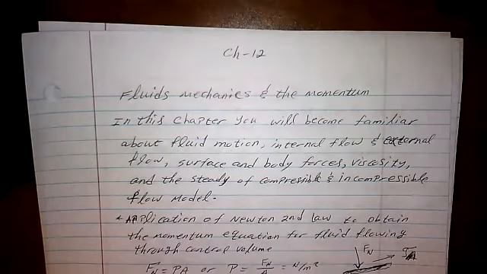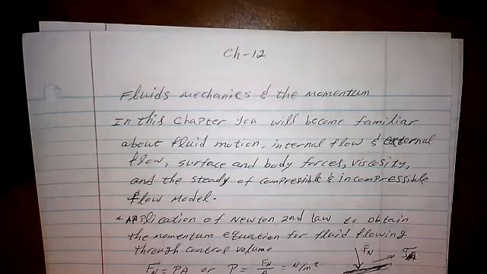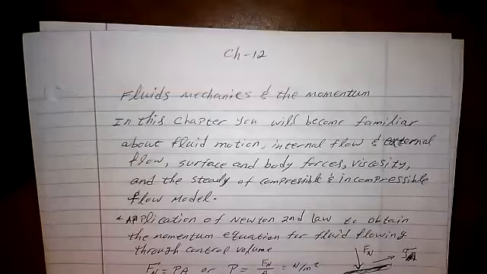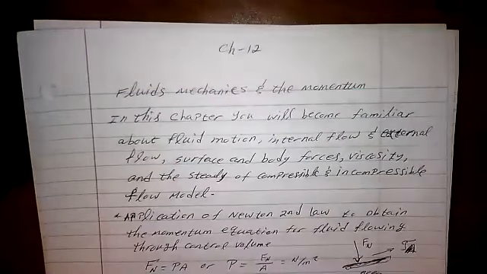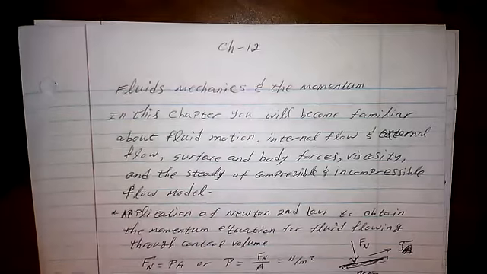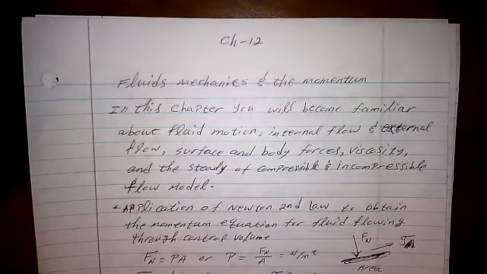And we're also going to talk about the Bernoulli equation again, in more detail, when we are dealing with fluid mechanics, okay?